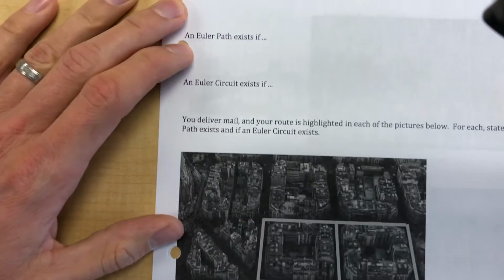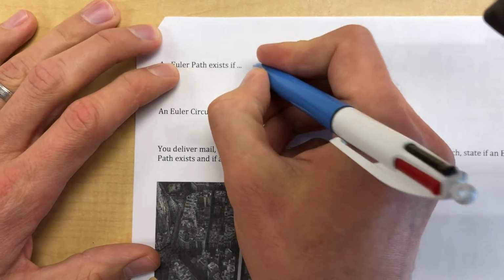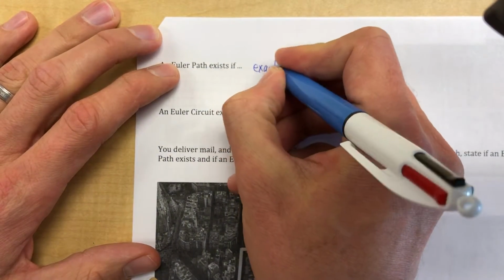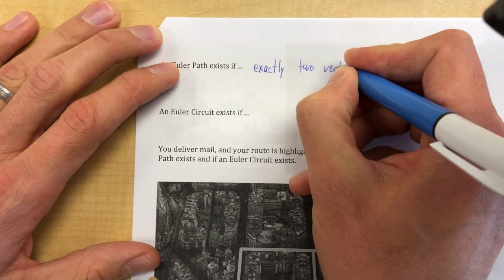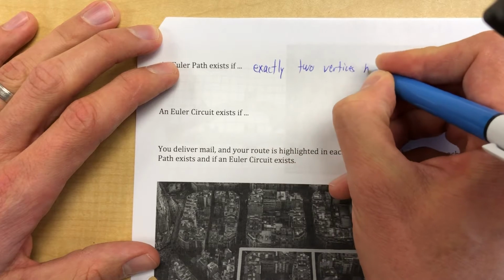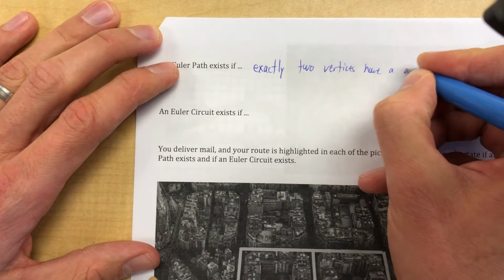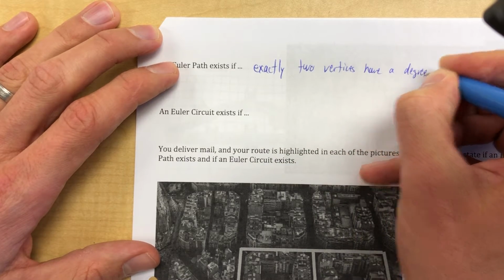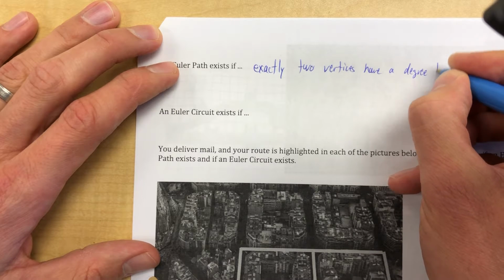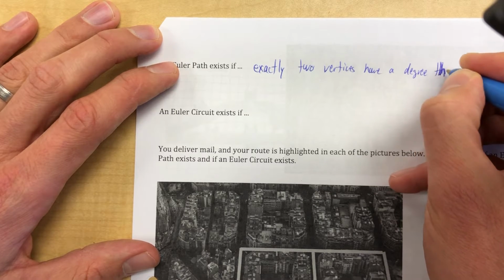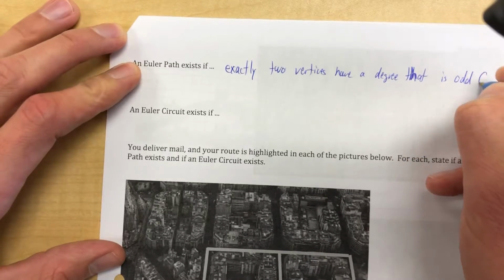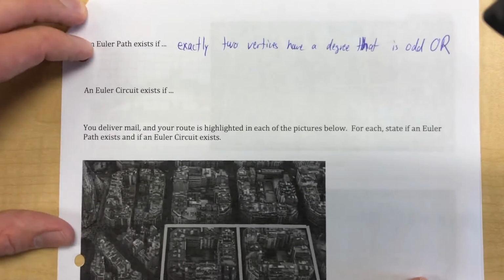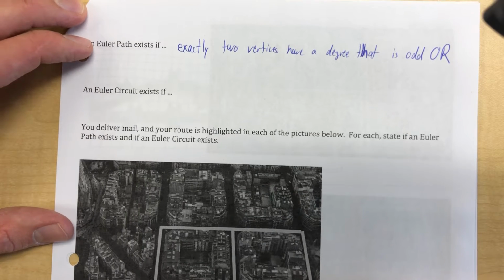So let's talk about when an Euler path exists. An Euler path exists if exactly 2 vertices have a degree that is odd. I'm having a hard time writing here. We're going to leave you hanging on that one for a second. We'll finish that sentence in just a moment.